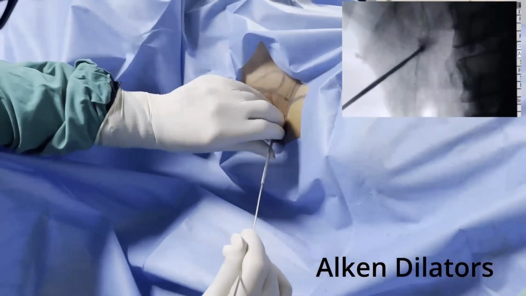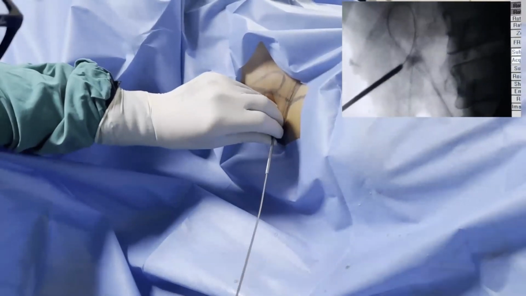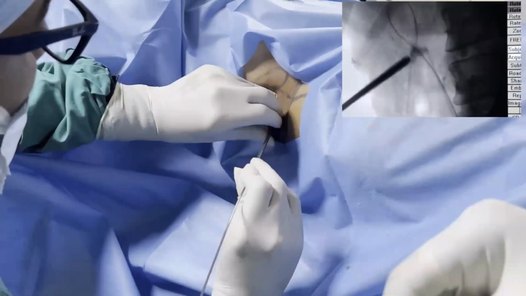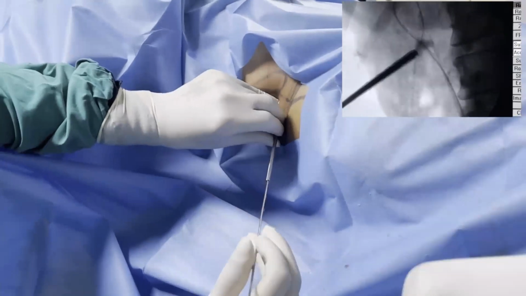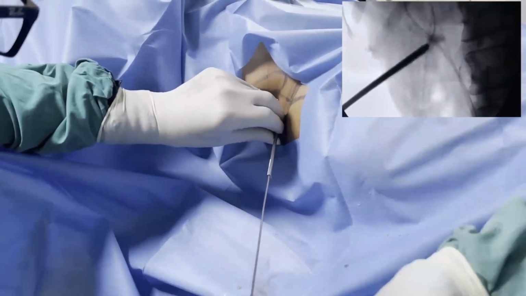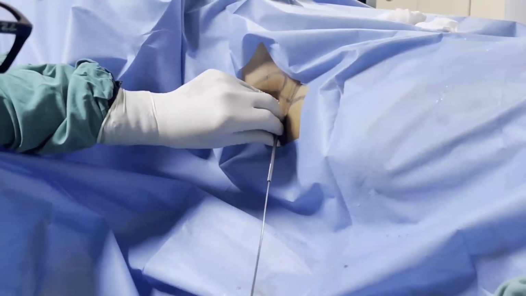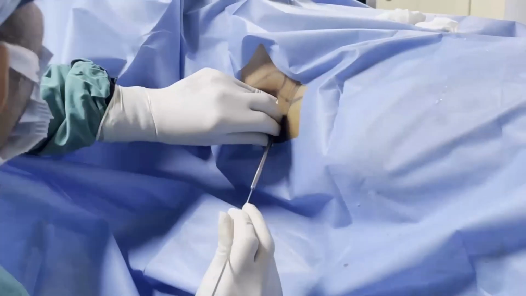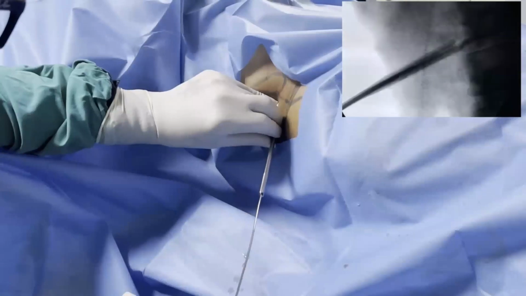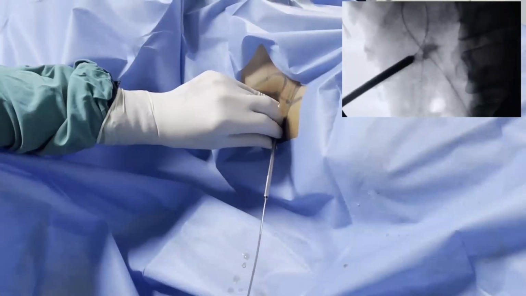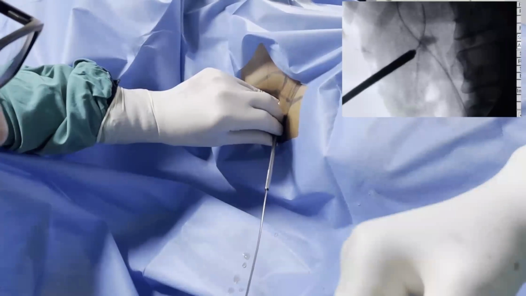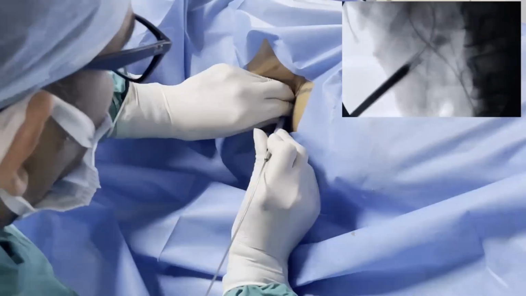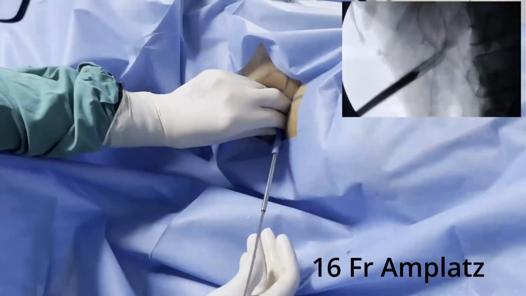After placing the guide wire, we advance all the metallic Alken dilators. Usually we do 14 French and 16 French punctures routinely for the tubeless supine PCNL, if the stone size is less than 20 mm. So here we have dilated a tract. We have inserted 3 metallic dilators. Then after that, we are placing a 16 French Amplatz sheath over the dilators.